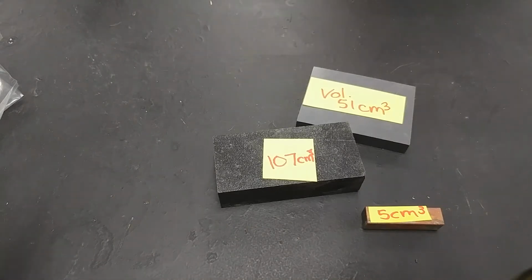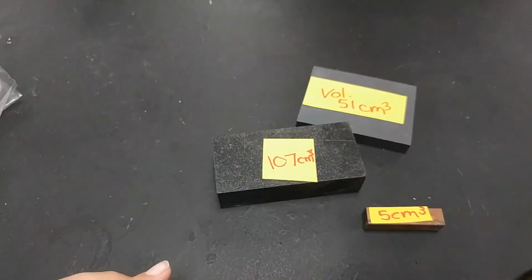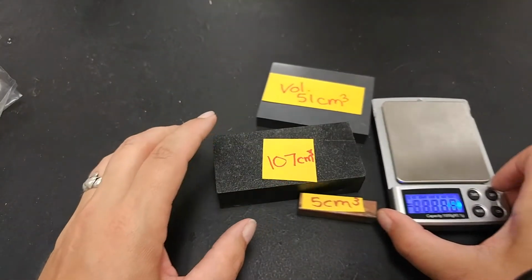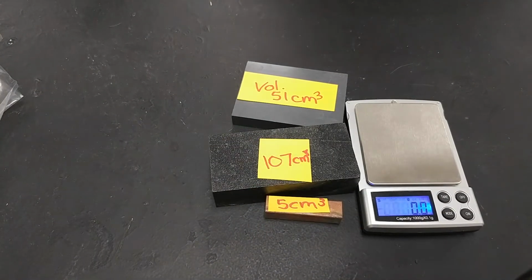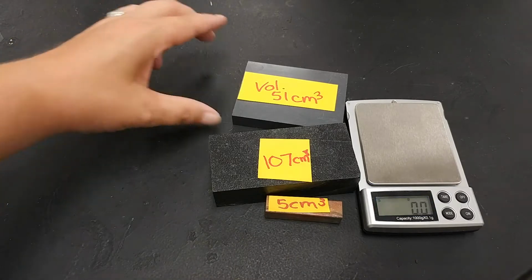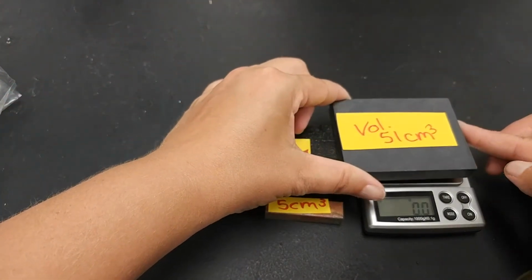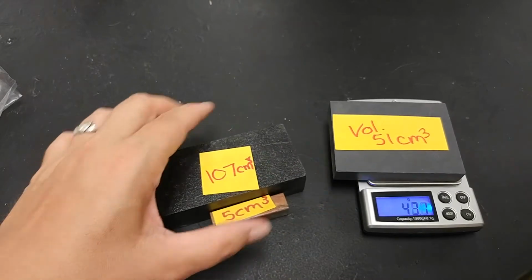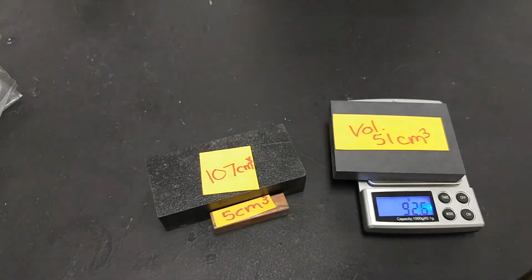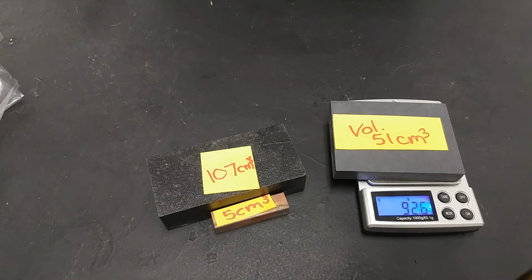Let's check the density. To find the density, we're going to take each one of these objects and put it on our little scale. All right, so the one that has a volume of 51, we're putting it on the scale. And we got an answer of 92.6.